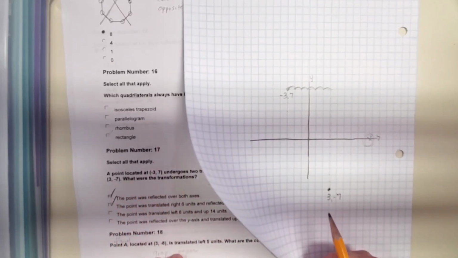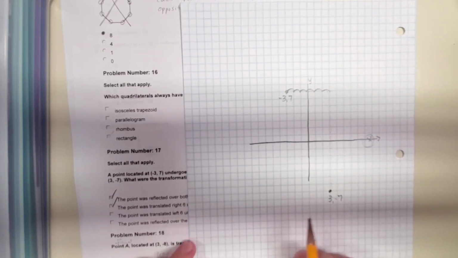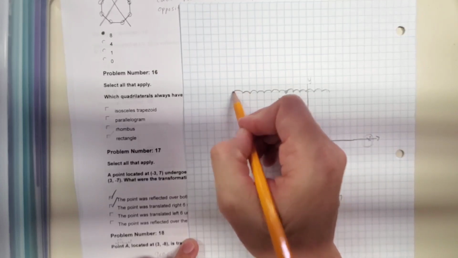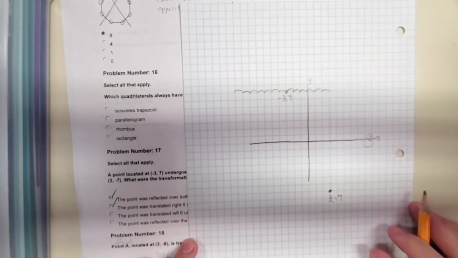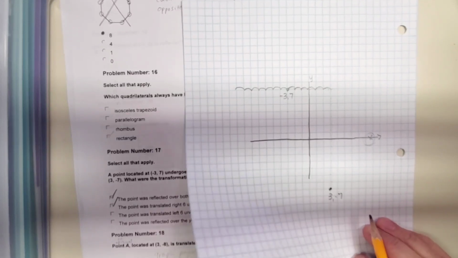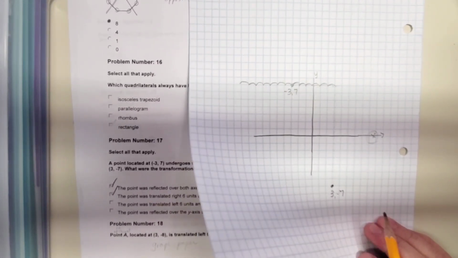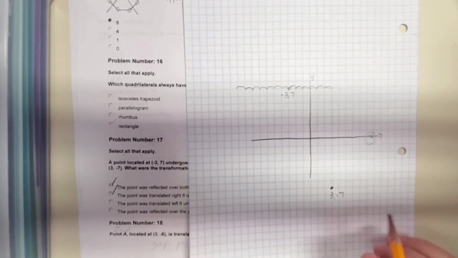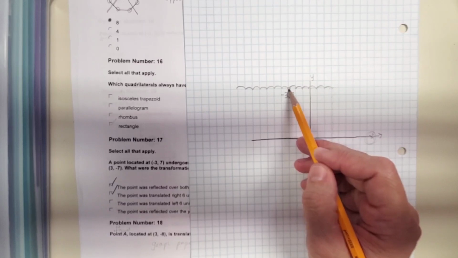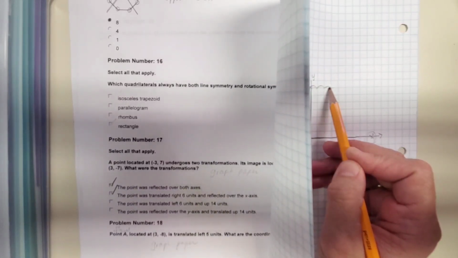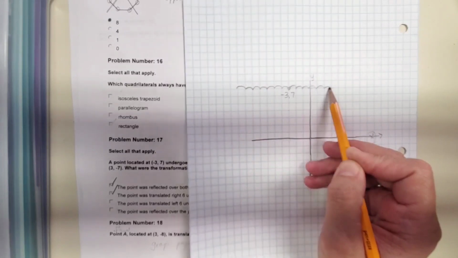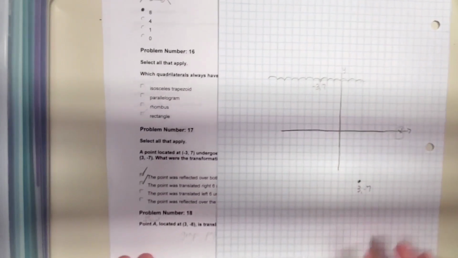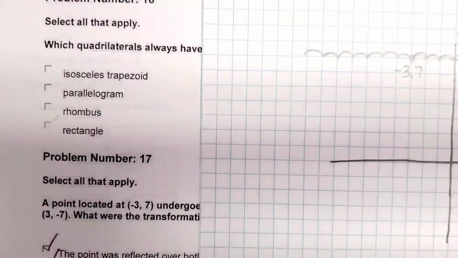The point was translated left 6 units and up 14. Well, if we went left 6, we would be way over here somewhere. And then we have to go up 14, we'd be off the page. So no. And the point was reflected over the y-axis and translated up 14 units. Reflected over the y-axis. And then go up 14? Yeah, we'd be way up here. So no on that one. That's a no also. Okay.